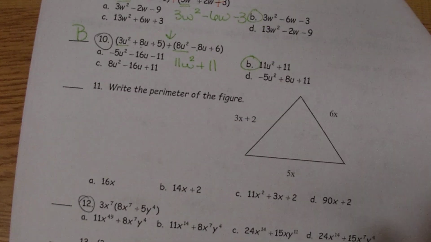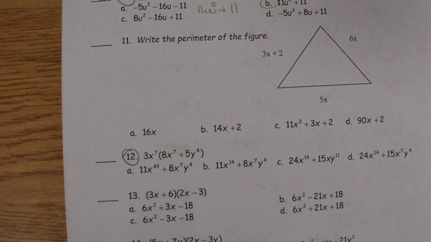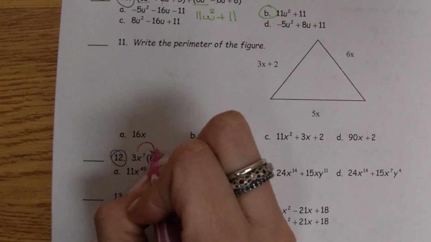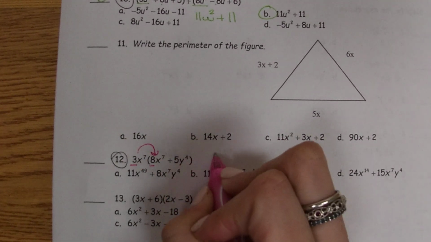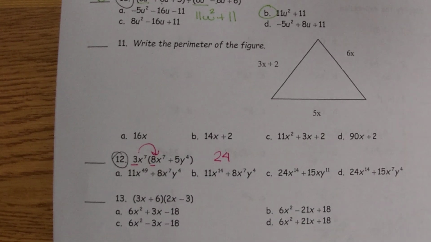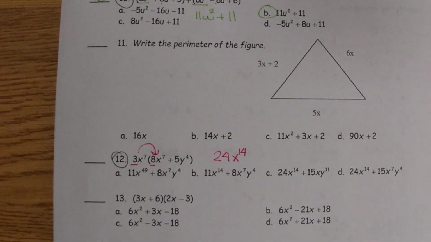Okay, number 12, we have multiplication, because we don't see an operation in between those. So in here, we're going to distribute. When we distribute, we multiply the big numbers. So 3 times 8 will give us 24. And then we will add the exponents. So 7 plus 7 gives us 14.